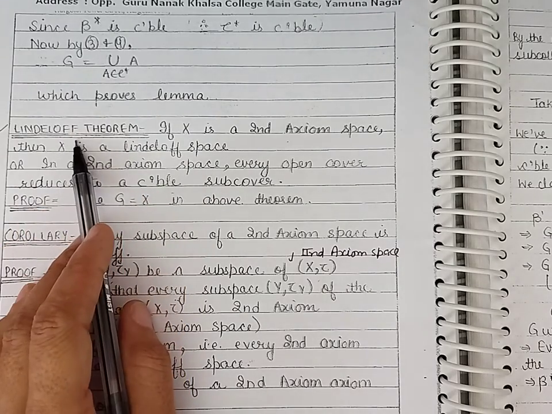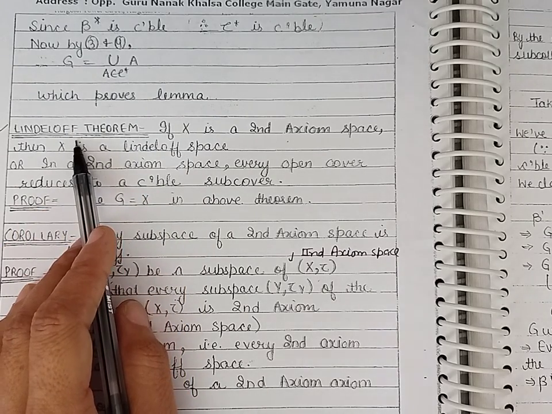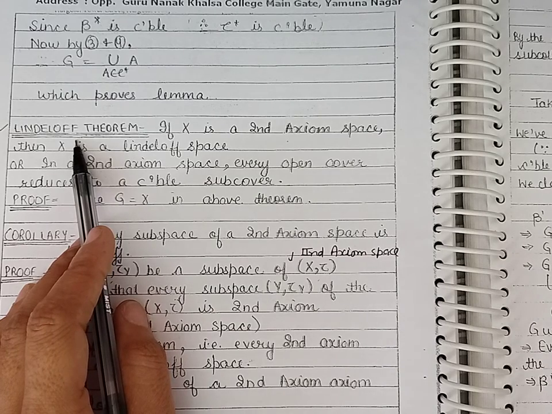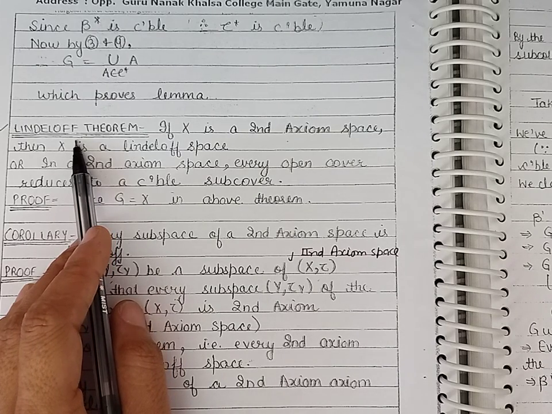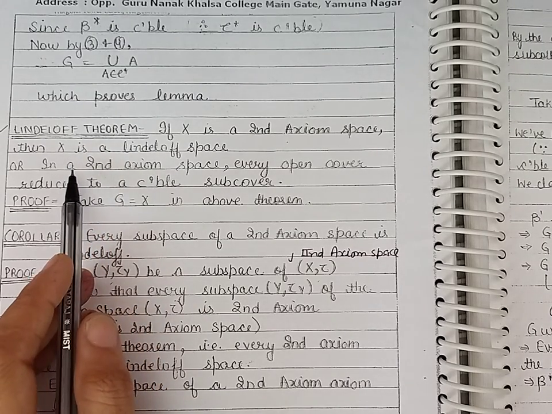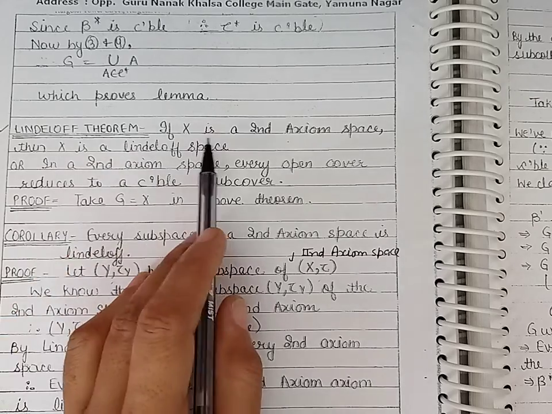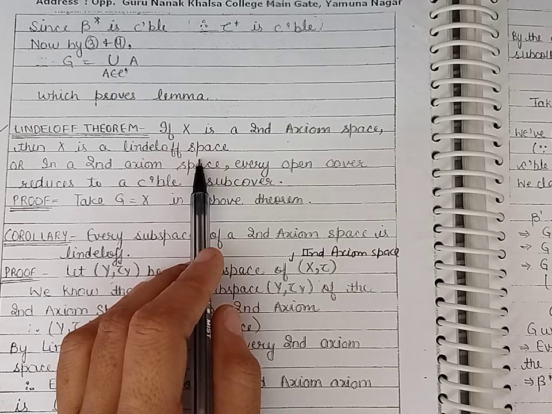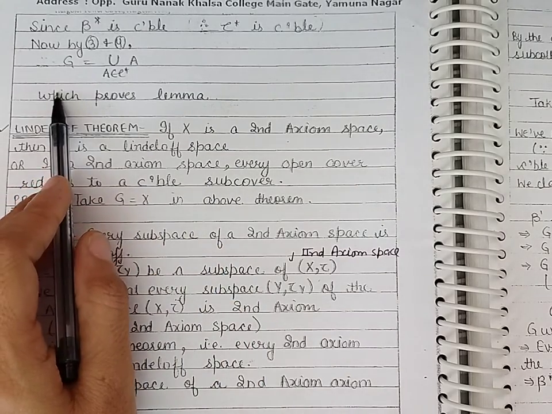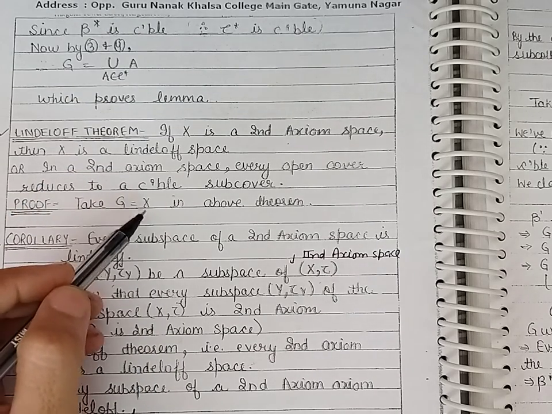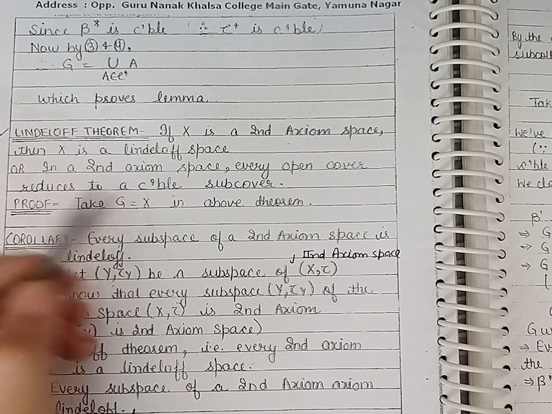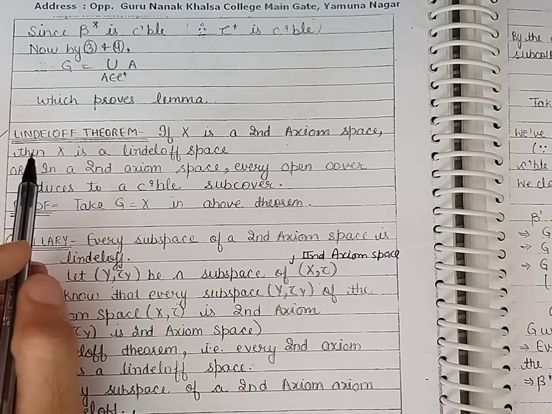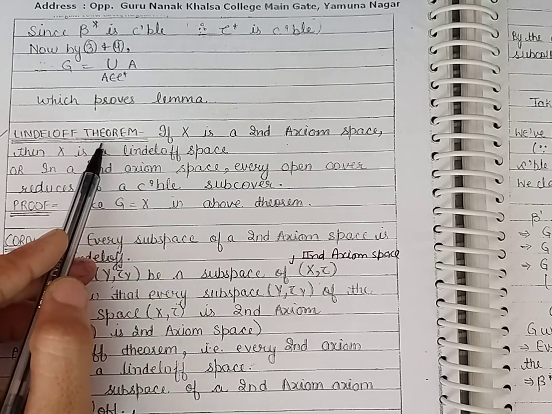Now, we discuss Lindelöf theorem. According to this theorem, in a second axiom space, every open cover reduces to a countable subcover. It means if X is a second axiom space, then X is a Lindelöf space. In order to prove this theorem, in the above lemma, replace the set G by the set X. So, this will complete the proof of Lindelöf theorem.